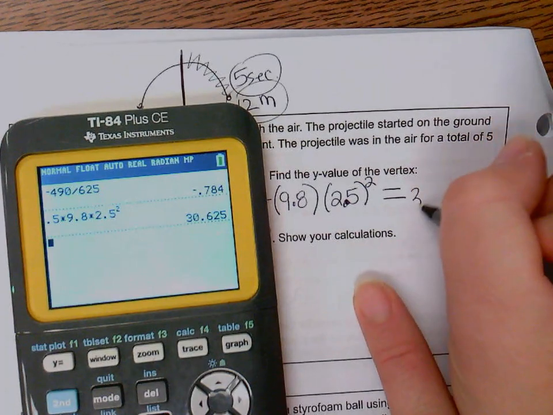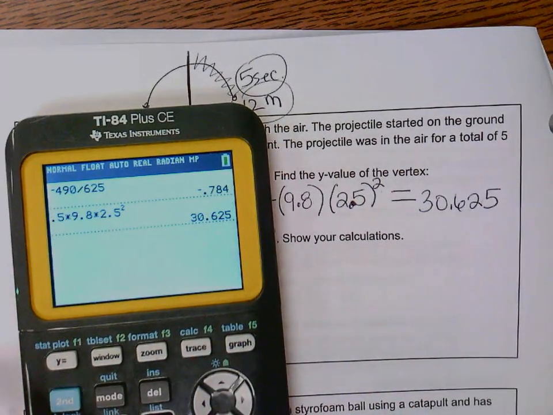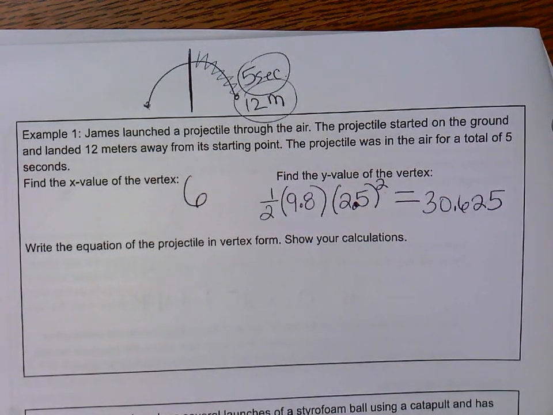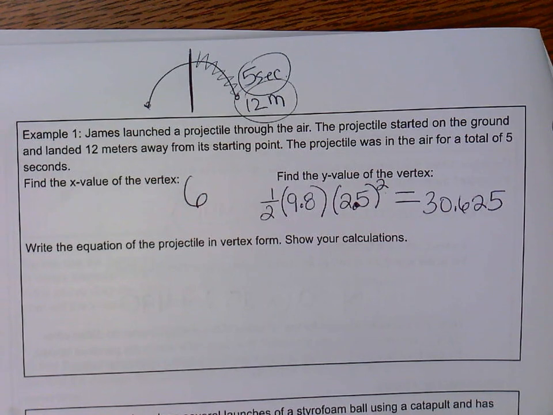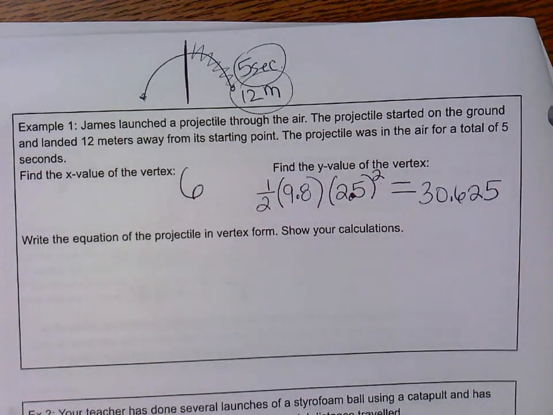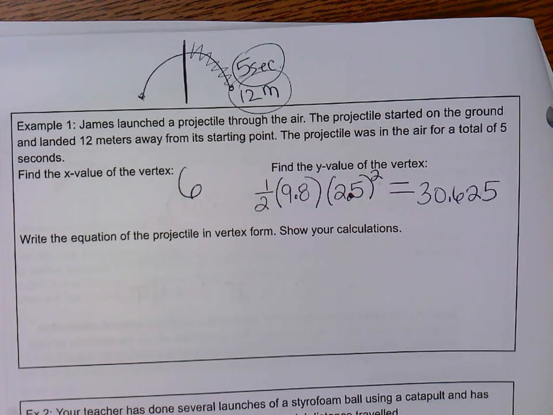This is a pretty high projectile. 30 meters in the air, pretty high. If you think about launching something for 5 seconds, that's actually quite a long time for something to go up and come down. When you think about throwing a baseball to someone, it gets to them in a couple seconds, right? So 5 seconds is quite a high launch.